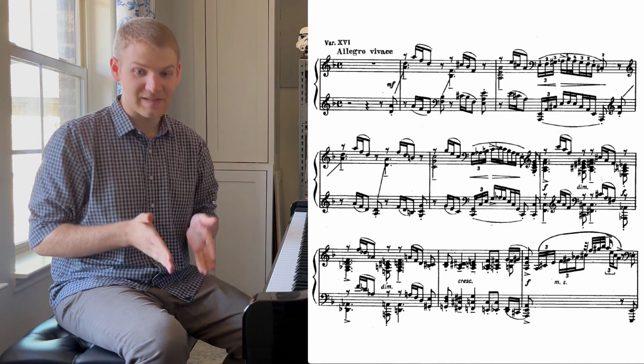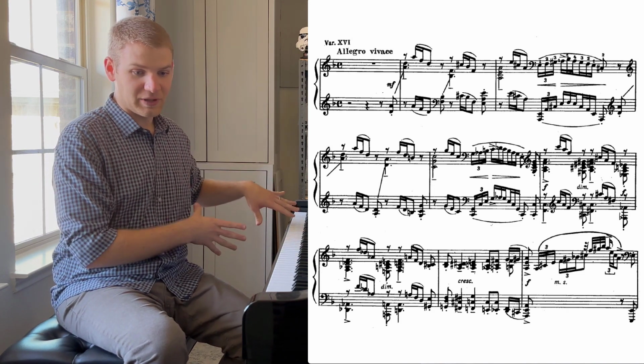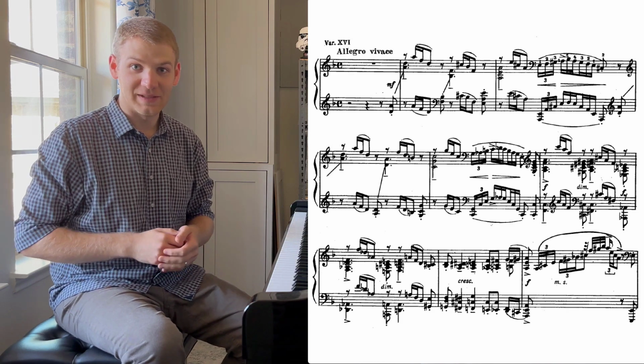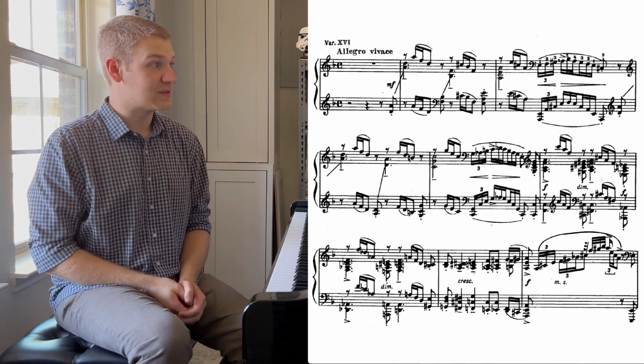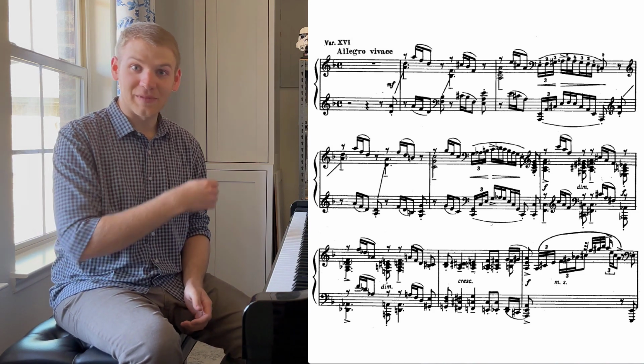But starting at this point, we finish the lyrical melody and the variations in a major key. From here on, we're in D minor, and we're going all the way to the end of the piece. So Rachmaninoff is going to be building lots of excitement throughout these variations. So let's go ahead and talk about the beginning of the end.